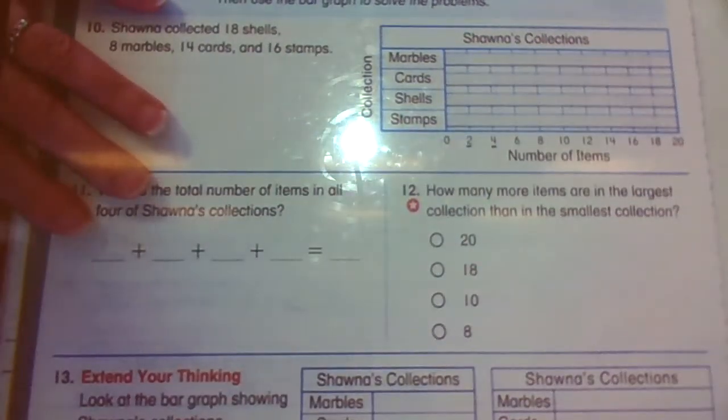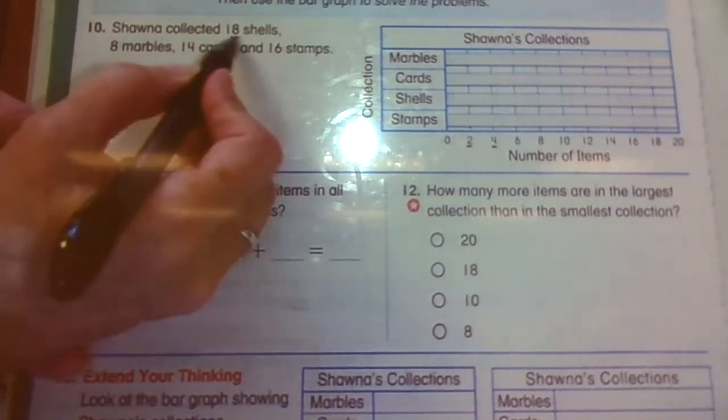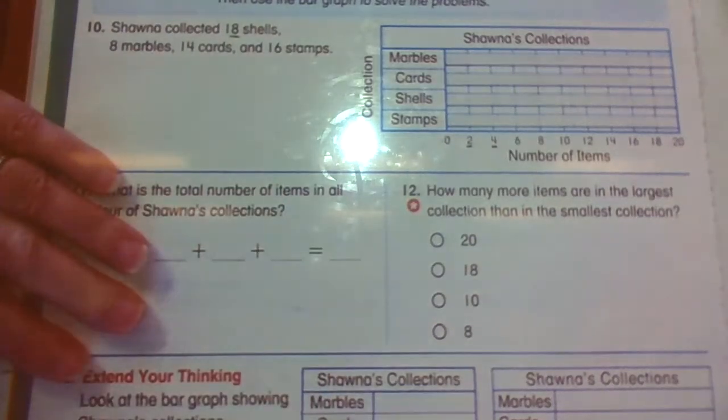0, 2, 4, 6, 8, 10, 12, 14, 16, 18, 20. Our numbers are not counting by 1. What are they counting by? Yes, they're counting by 2s. Counting by 2s, so we need to remember that. All right, so let's look. It says 18 shells. Now, I'm going to just shade it in. You can use your pencil or you can use a crayon if you want to. If you want a crayon, pause the video, go get one.